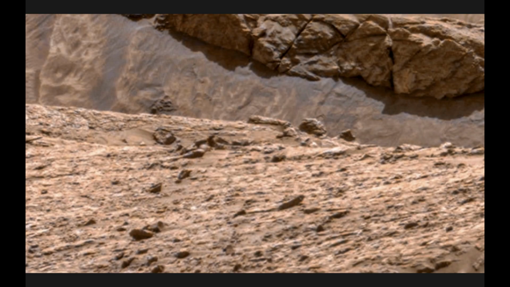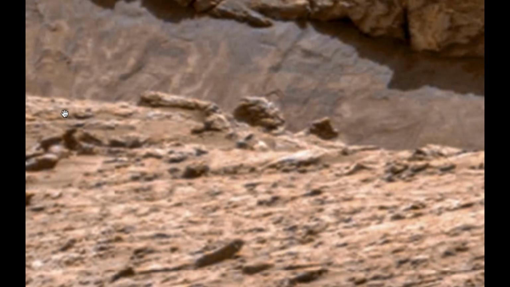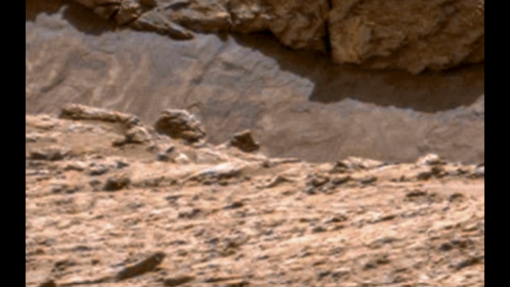And this is what the whole panorama looks like. And it's always nice to be able to gain some more detail.